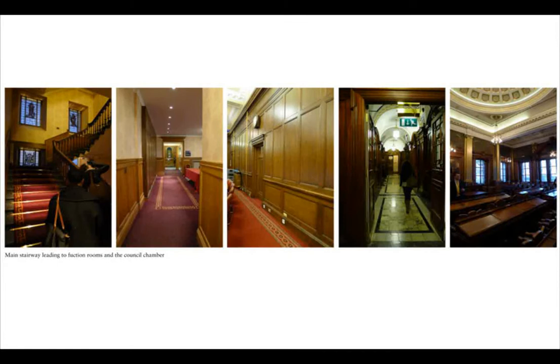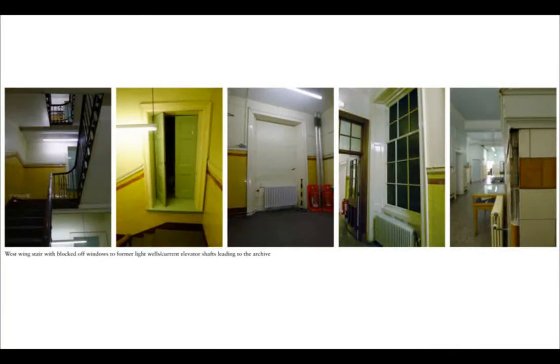I began by looking at the materials in the building and how the main stairs got wood paneling, and it leads to spaces that are wood paneled and more formal public spaces in the council chamber. Whereas the west wing has a stairway that's finished with glazed tiles and bricks, and it leads to more informal spaces.